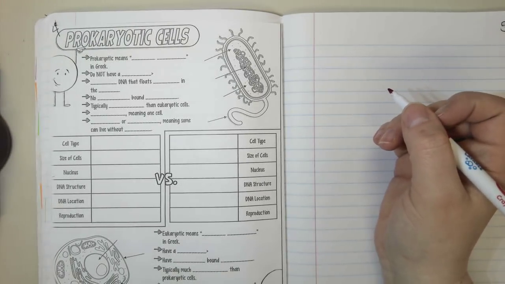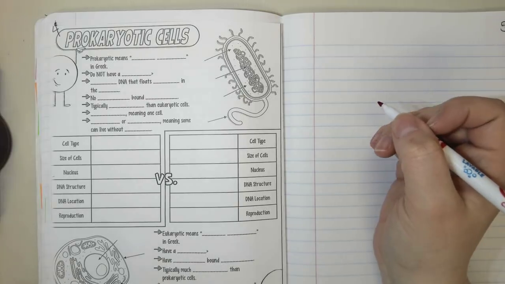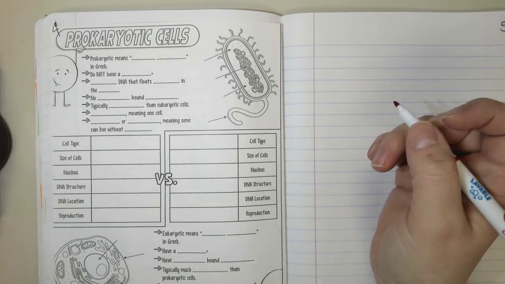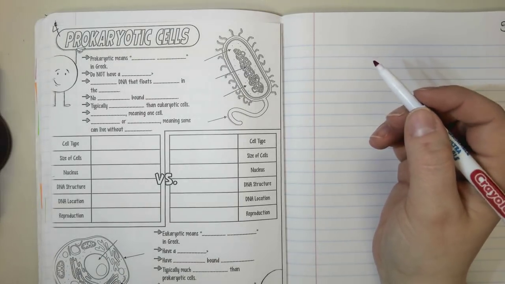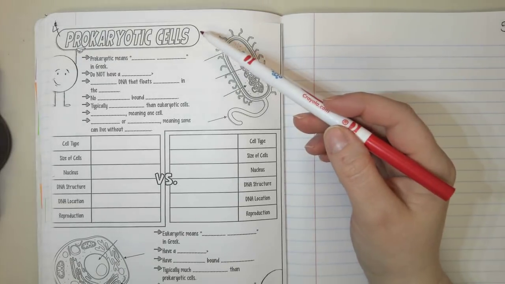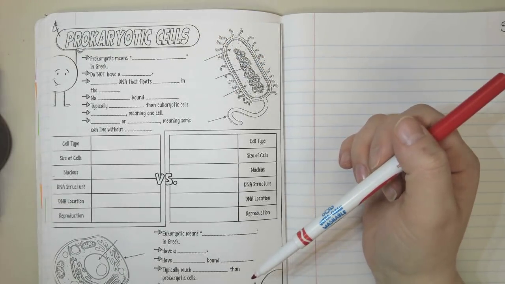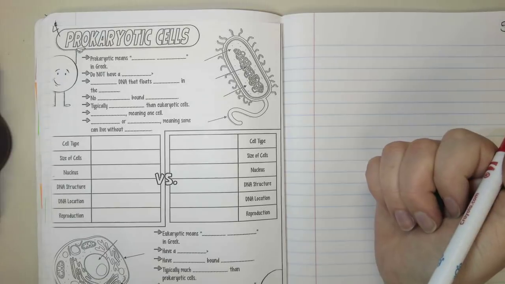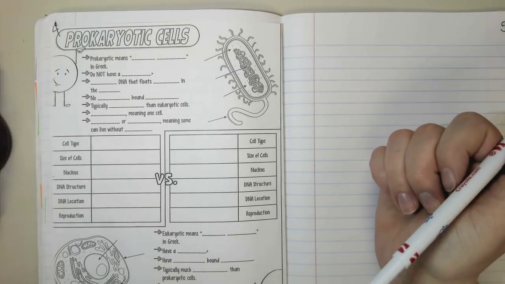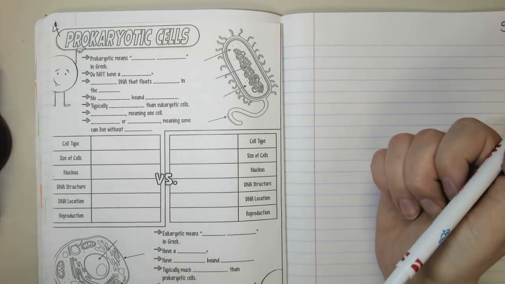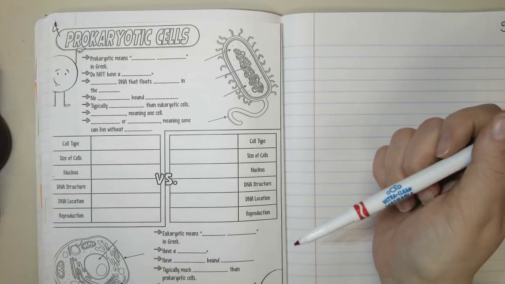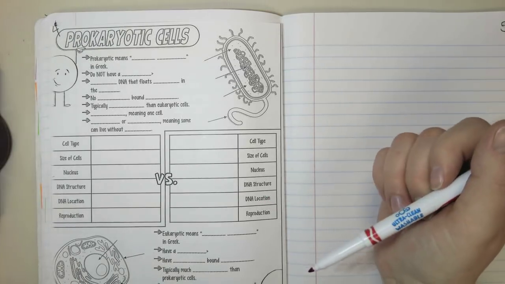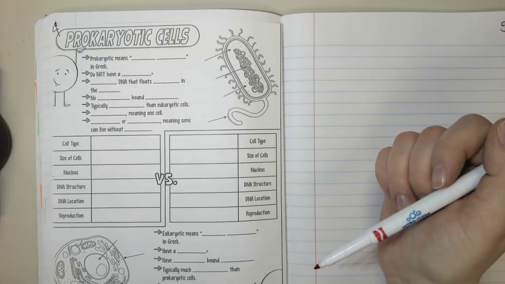All right, for these notes, we're going to be on page 4 in Unit 7. You should have already glued this page into your journal. At the top it says prokaryotic cells, and at the bottom it says eukaryotic cells. We're going to talk about the differences between these two types of cells and fill in these notes as well as this chart that compares them, and then even label a few parts on each cell.